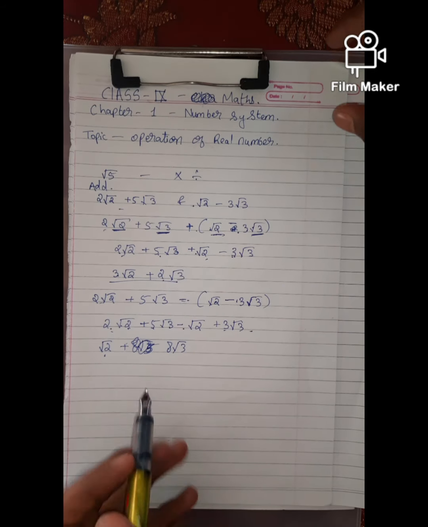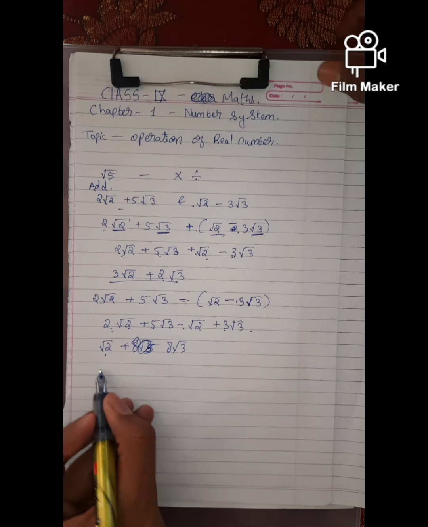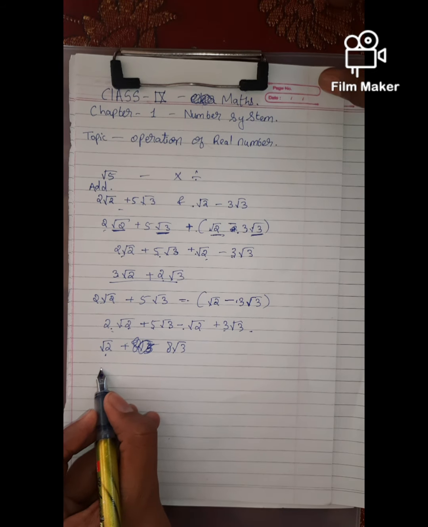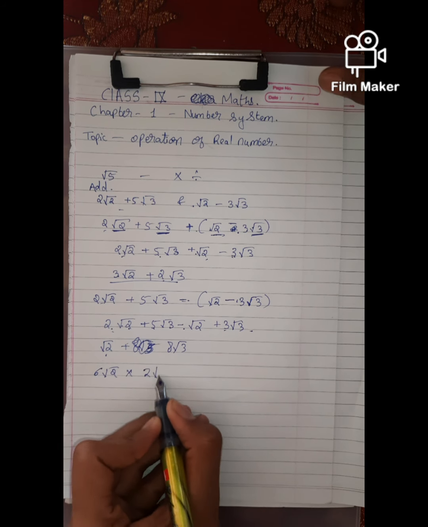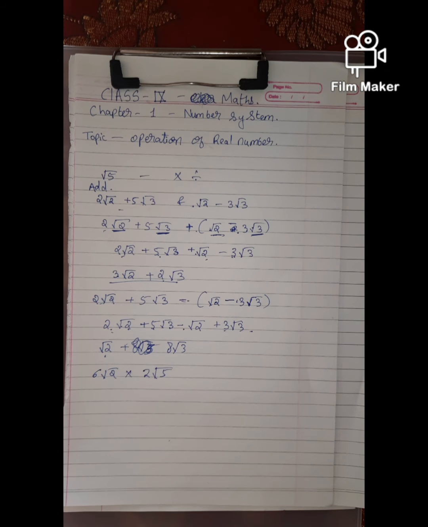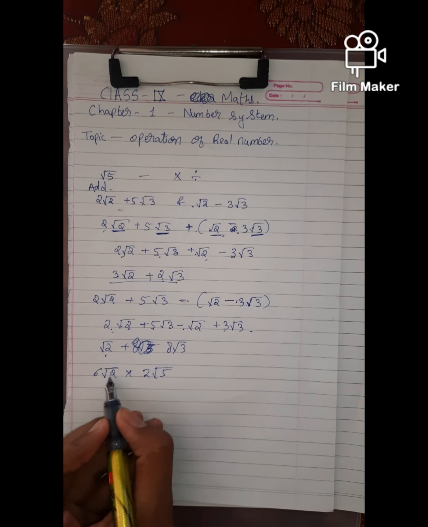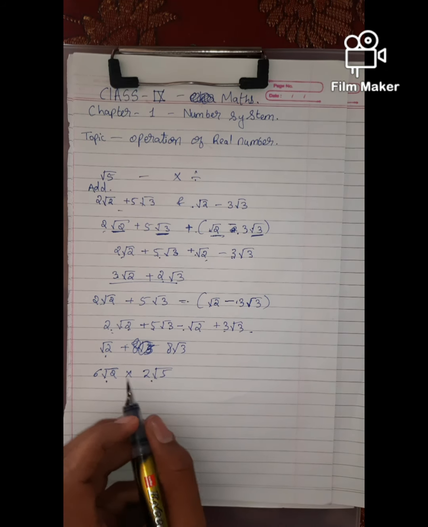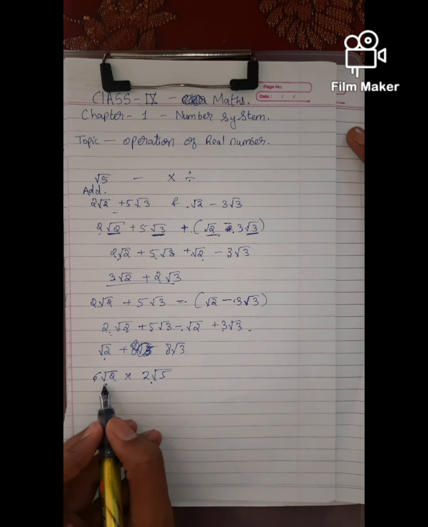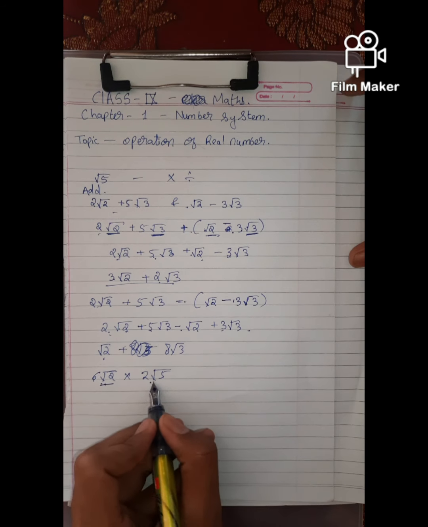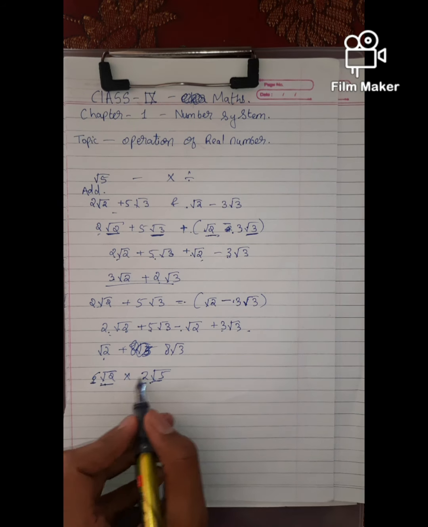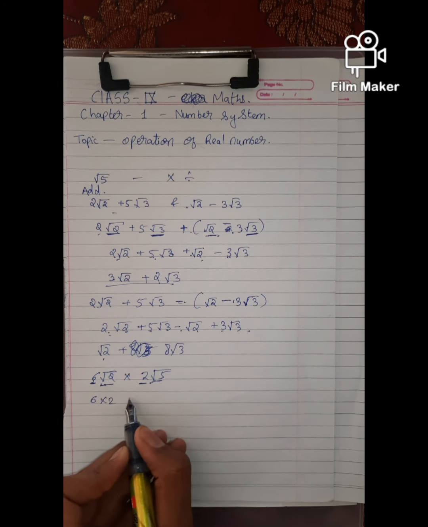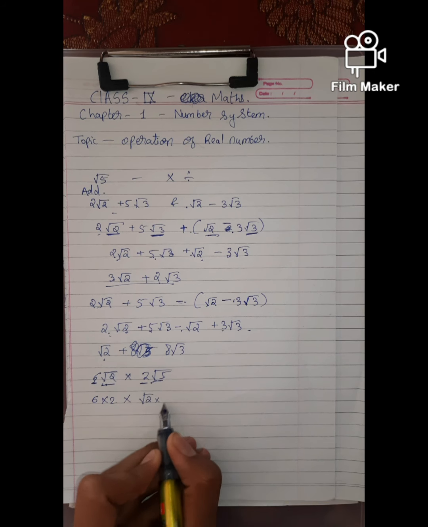And now we will see how to multiply them. For this we take another example like 6 root 2 into 2 root 5. Now we have to multiply both these numbers, and as you can see the first number is 6 root 2 and the second one is 2 root 5. So in this case we multiply the under root quantities separately and the real numbers separately. So here 6 into 2 multiplied by root 2 into root 5.